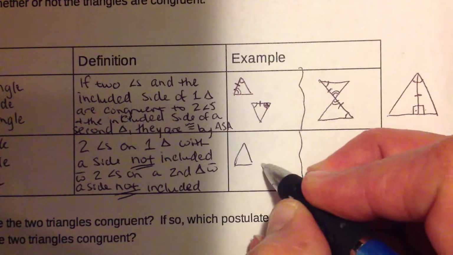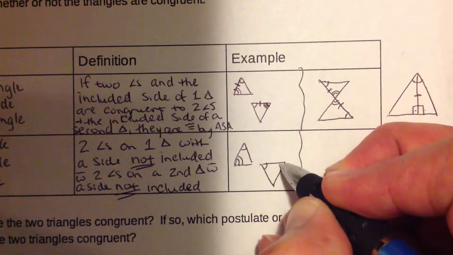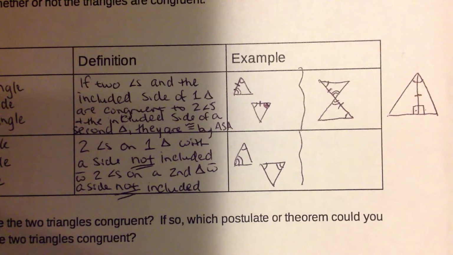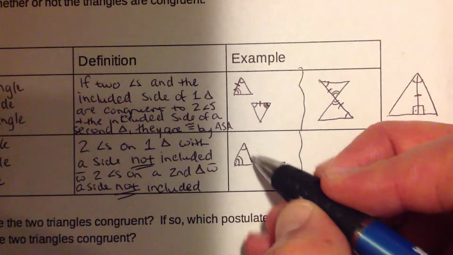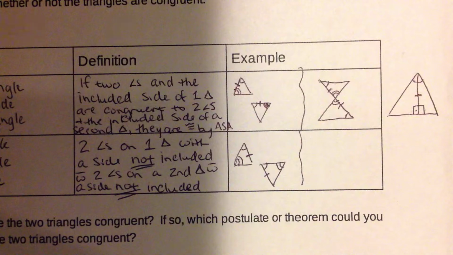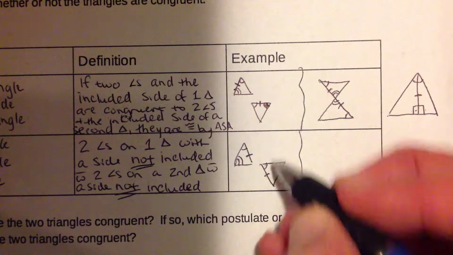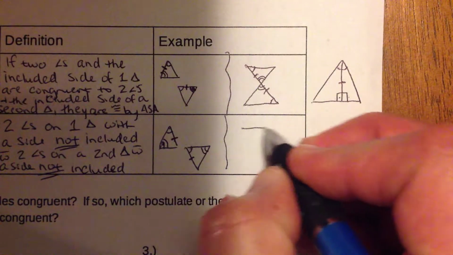So let's look at what that looks like. If I have two triangles here, I have angles here, and angles here, in order for it to be angle, angle, side, I would have to have a side that is not included with the two angles. If you trace around your triangle, you have angle, angle, side, angle, angle, side. Alright, let's look at another one.